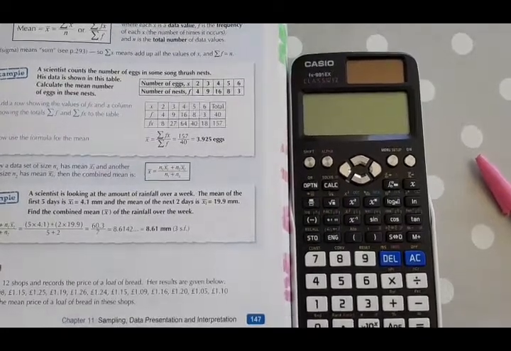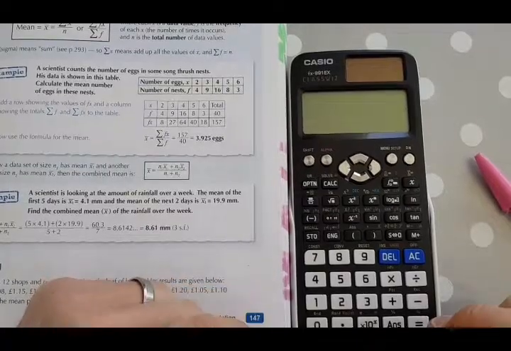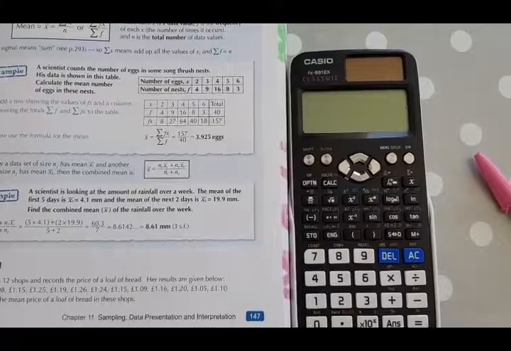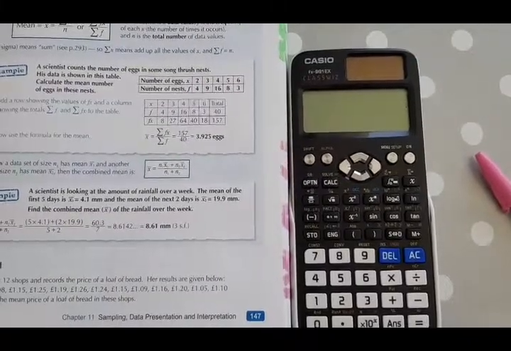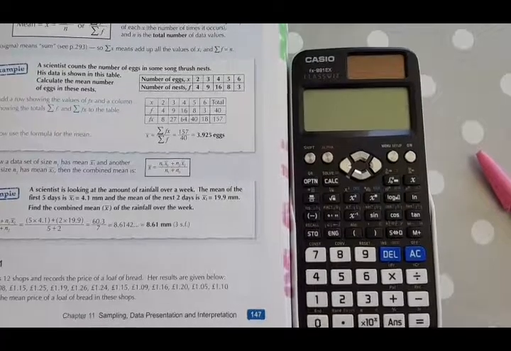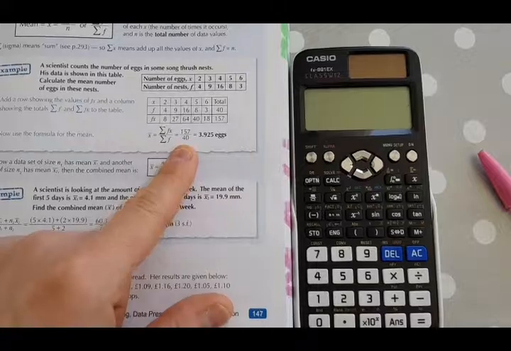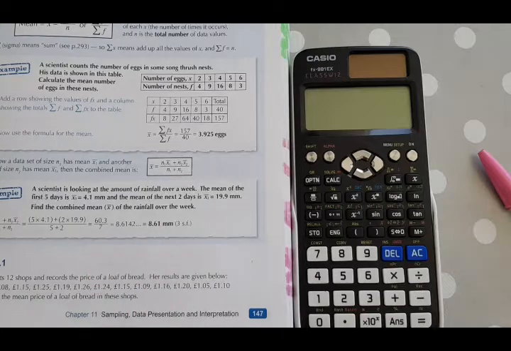Hi folks, what I want to do here is just show you very quickly how you can use your calculator to calculate a lot of averages for you. So what I'm looking at here is page 147 of your textbook, and in this example it's asking you to calculate the mean from that table of data.